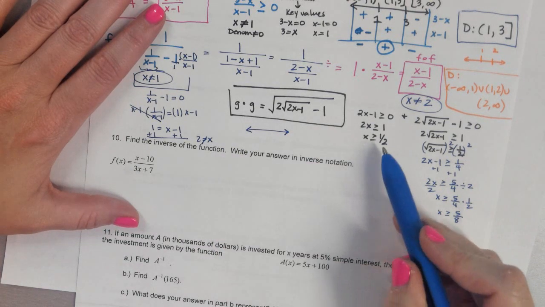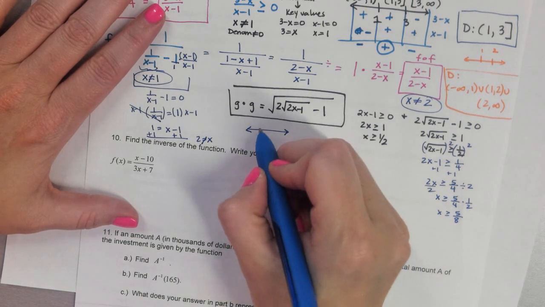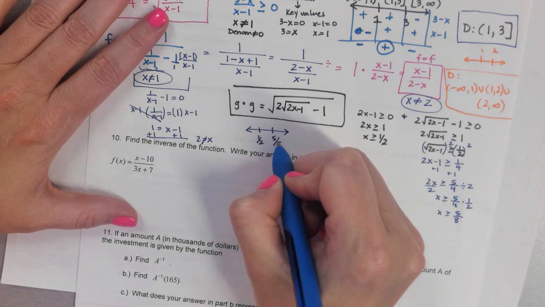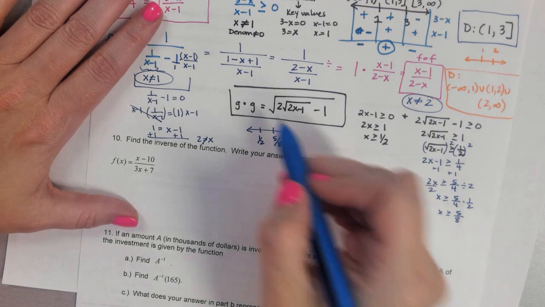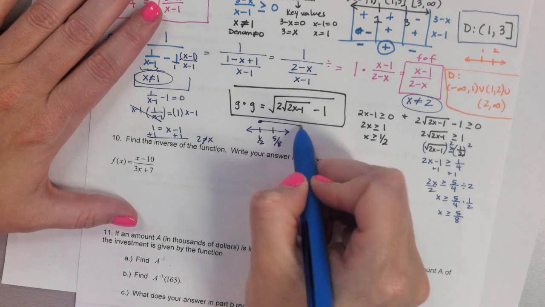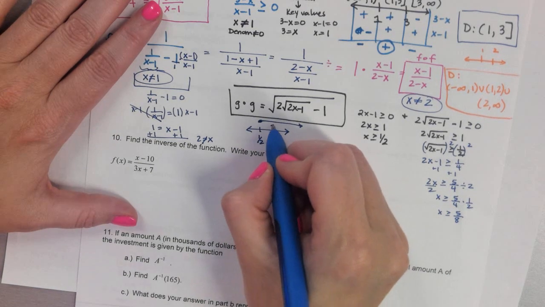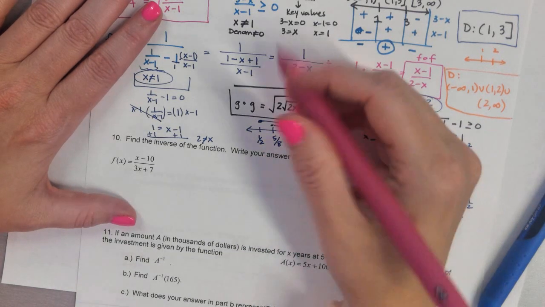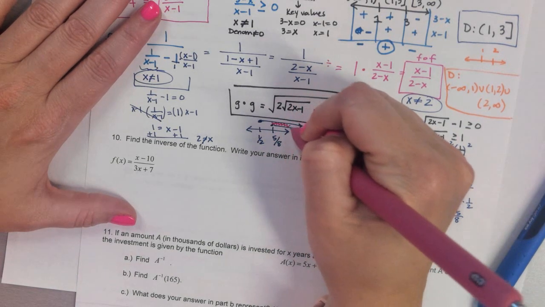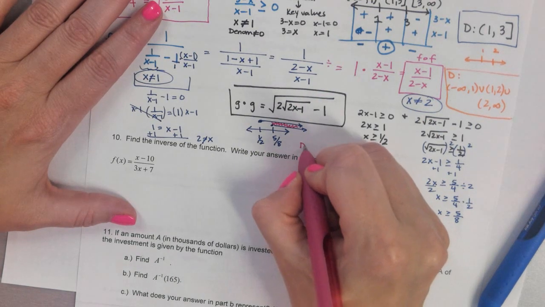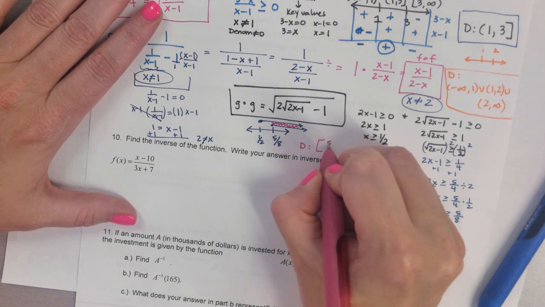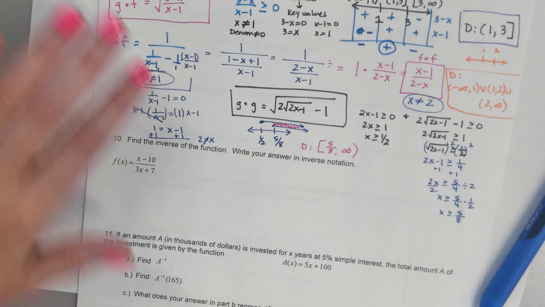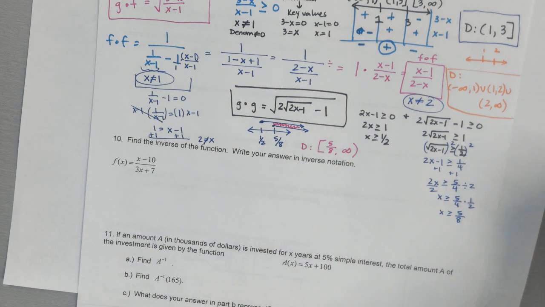So what's larger, 1/2 or 5/8? 5/8, right? Because what's half of 8? 4. So if you had greater than 1/2 and greater than 5/8, the part where they overlap is here. So your domain is just 5/8 to infinity. Okay.